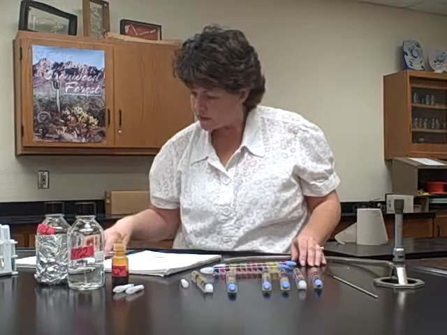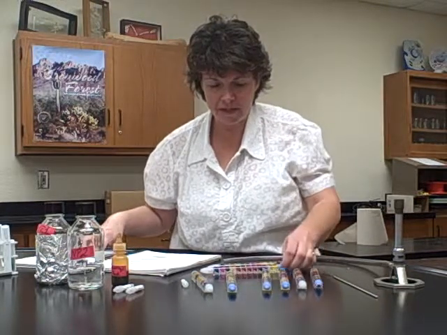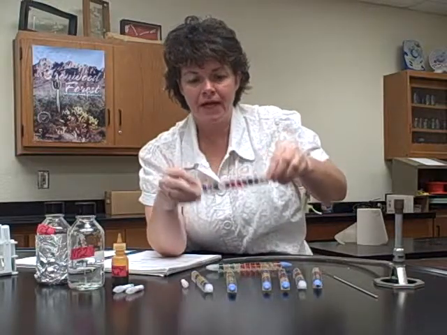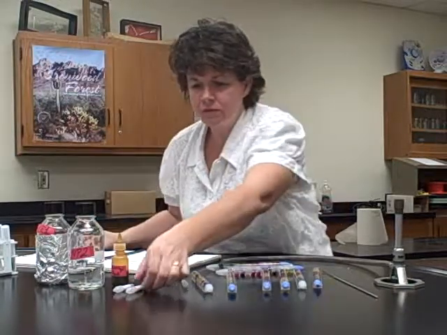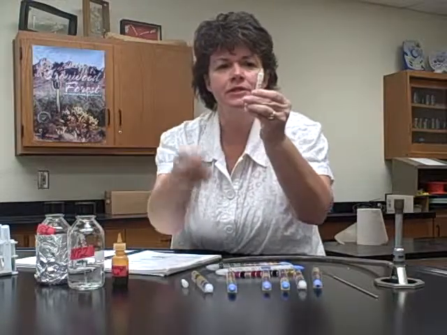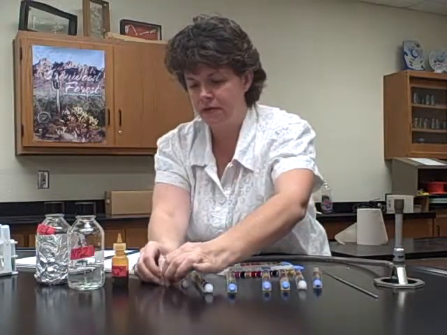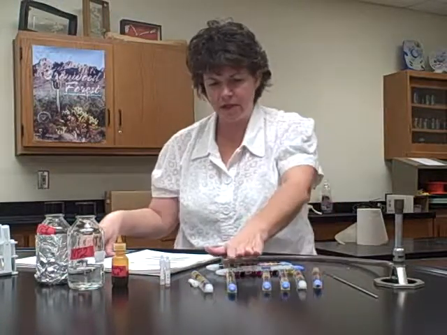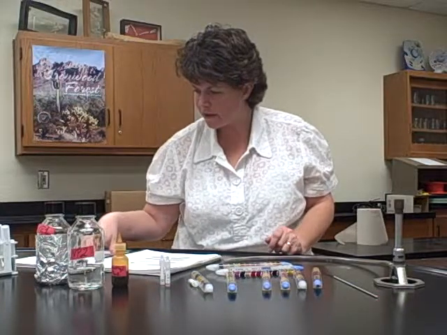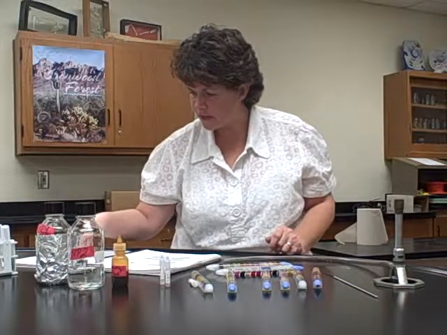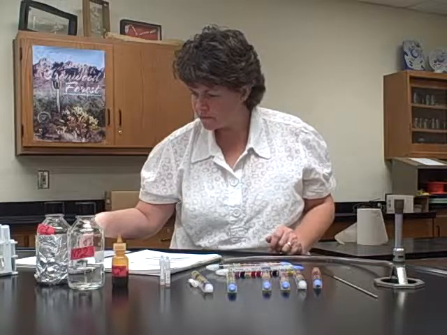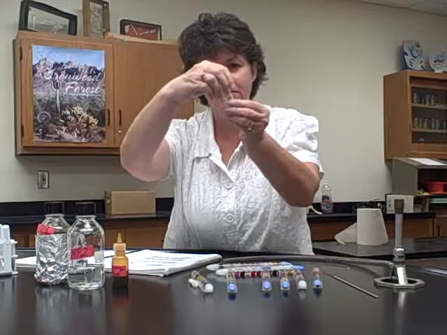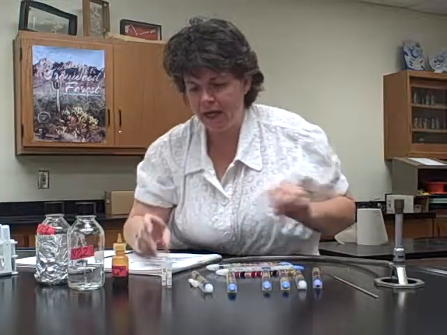The other one is the VP. Once again, you have to add the VP reagent, so you're going to burn a hole in it and add the reagent, which is these little guys here. There's VP A and B. The instructions for adding the reagents are on page 111, and it says add 2 drops of the KOH and the 5% alpha naphthol. So that's these guys here, the VP A and B.